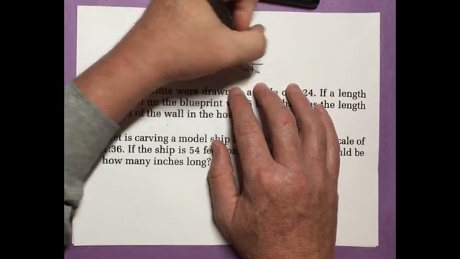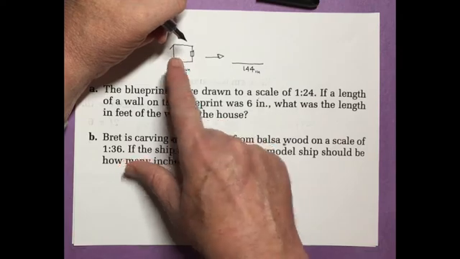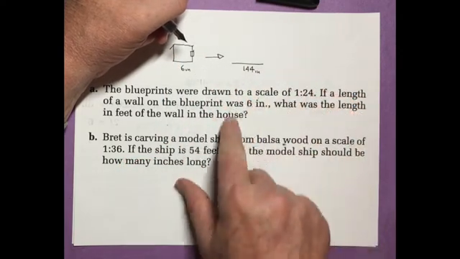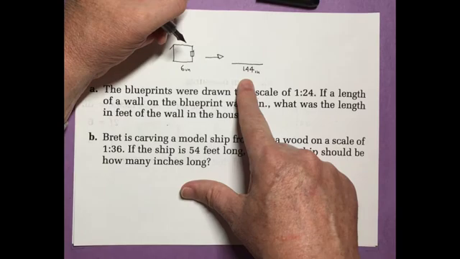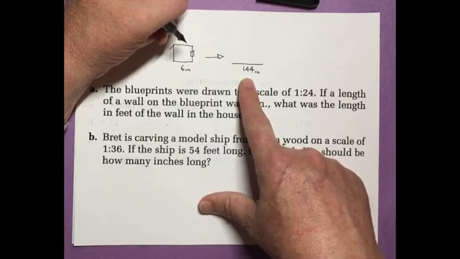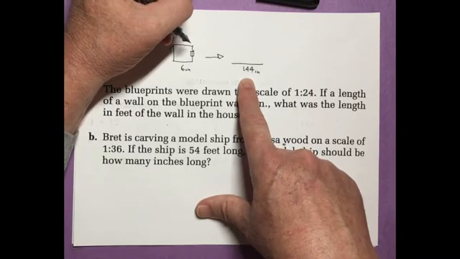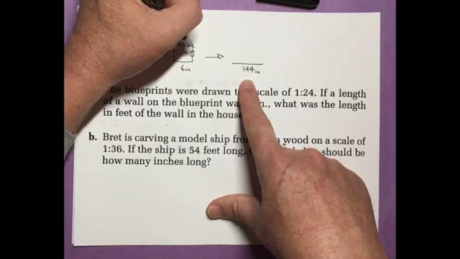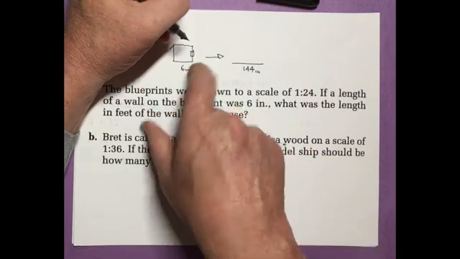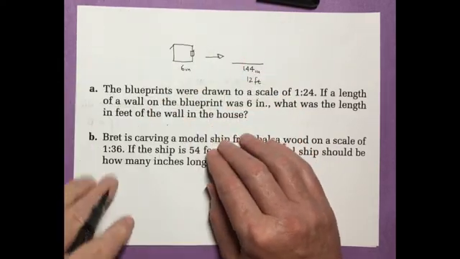So the scale factor tells us that 6 inches on the small diagram is equal to 144 inches on the large diagram. Well, 144 inches is 12 feet, right? Sure, because there are 12 inches per foot. So 6 inches on the small diagram is equal to 12 feet on the large diagram.